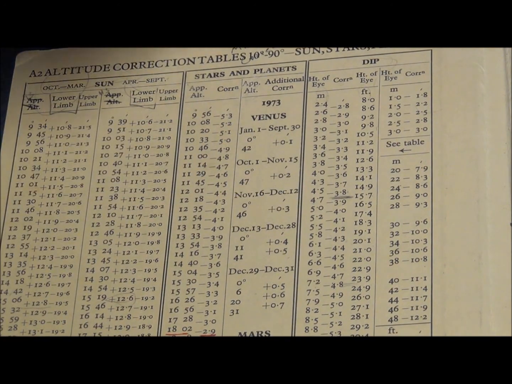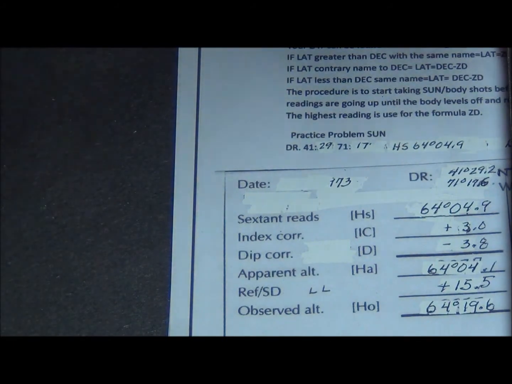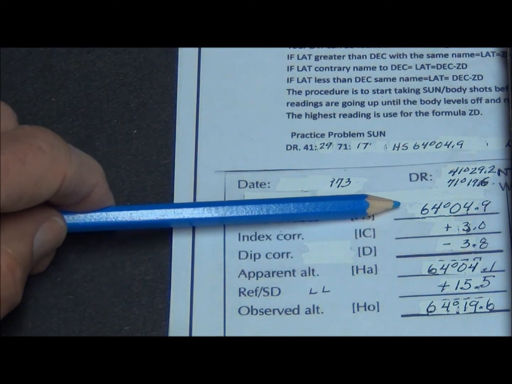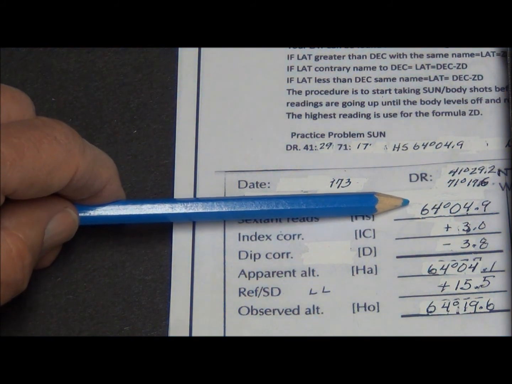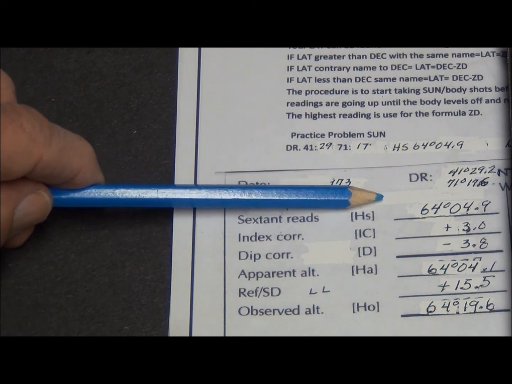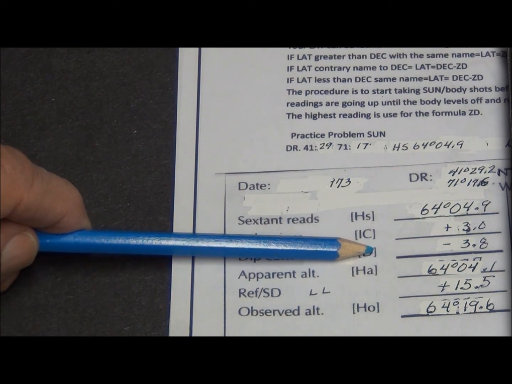So we put that down on our sight form, and we combine these readings, add and subtract from our HS to give us what is known as the apparent altitude.